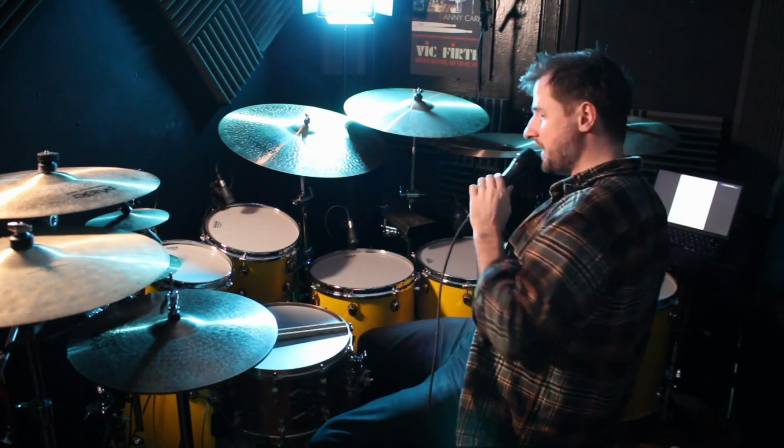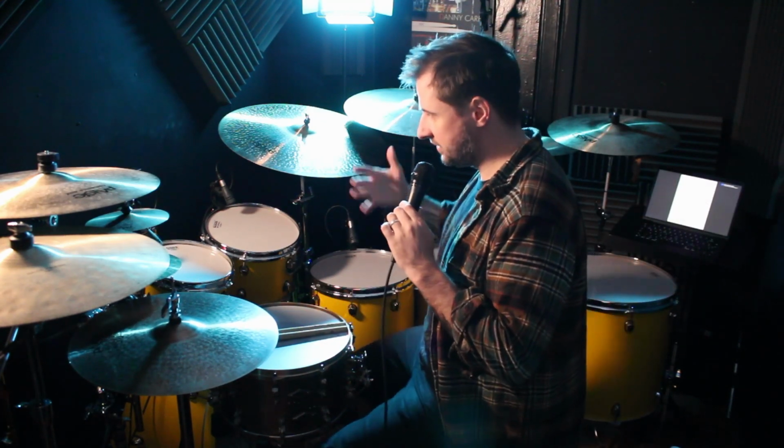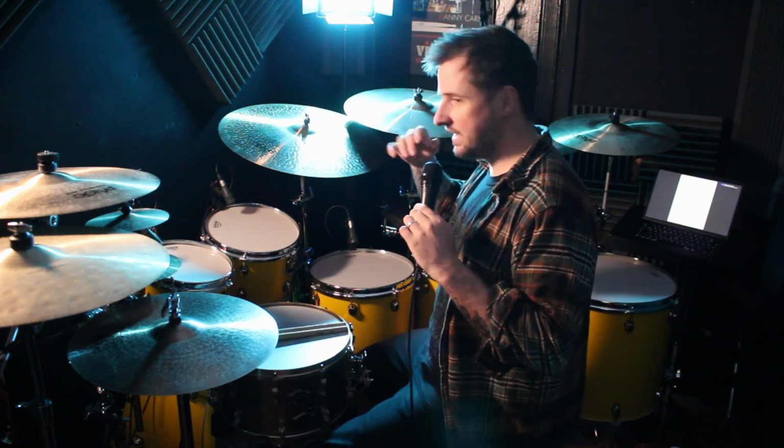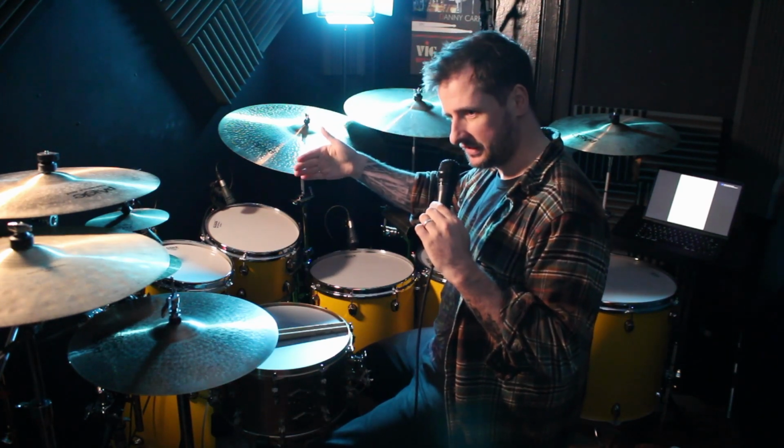Another thing that we can do is to look at the stickings of them. Obviously we have singles and doubles, we have 1s and 2s. In this pattern, we have a 3 and a 1, essentially. We have snare, snare, snare, snare, snare, snare. That's 3, last I checked, and then a 1. So that's our kick.